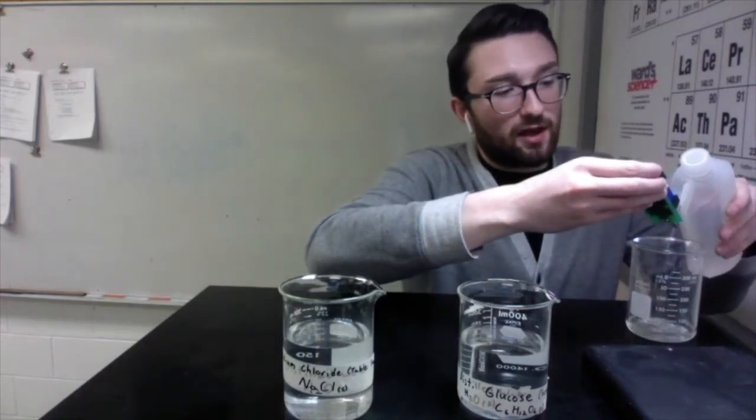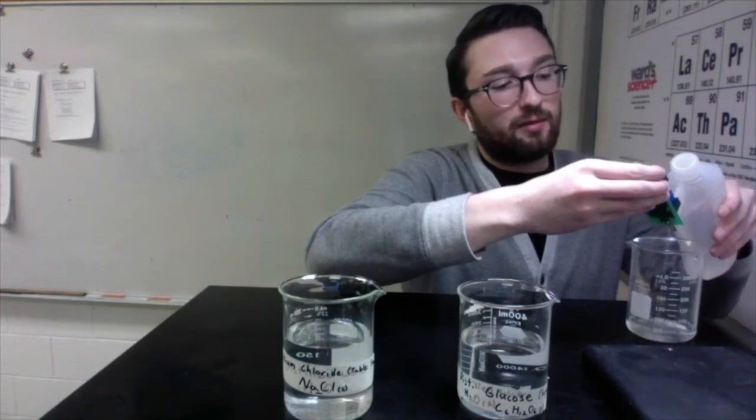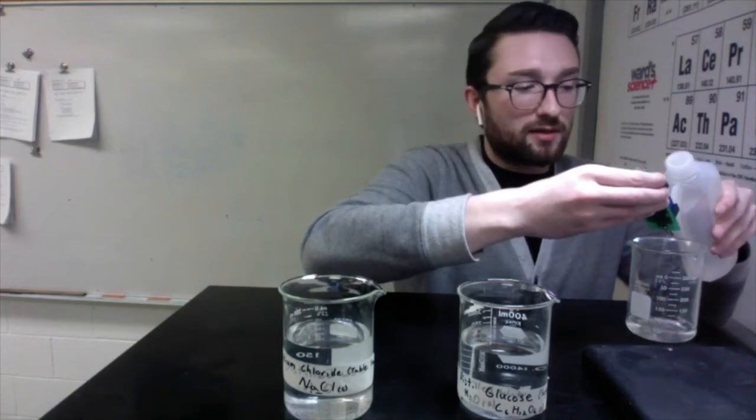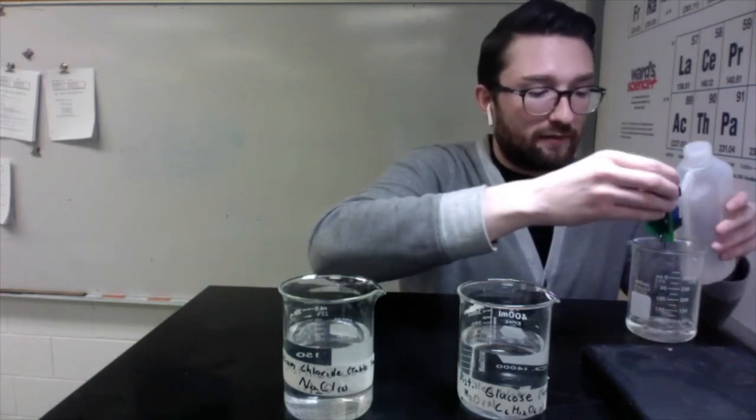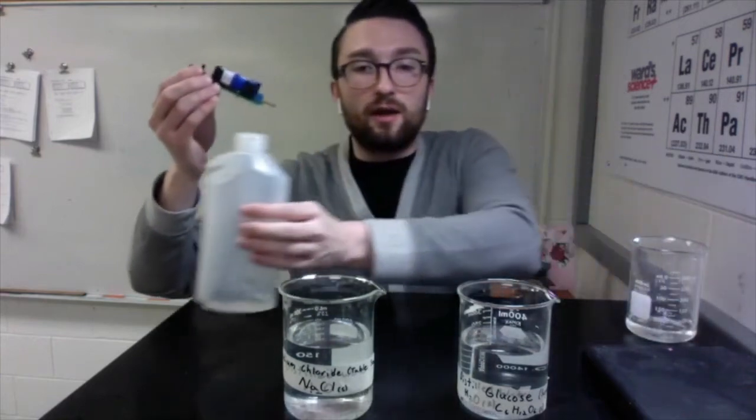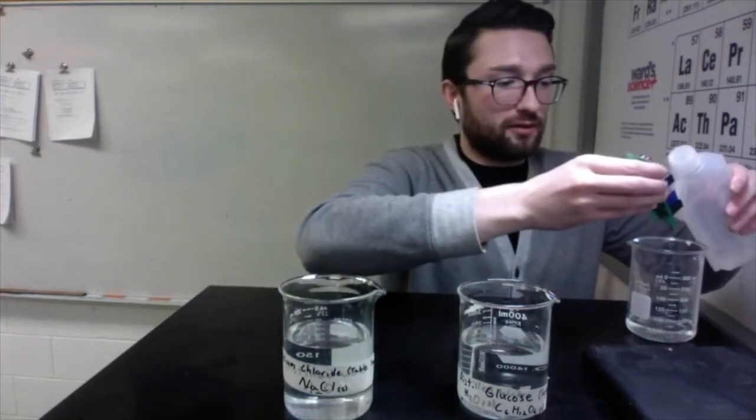Okay, cool. So I'm going to rinse it off, right? Remember, I got to rinse it off because now if I take it and dump it in the other one, I'm going to be mixing sodium chloride into it, and that's not good science, right? Now I'm mixing together different tests. Okay, let's try the glucose beaker.